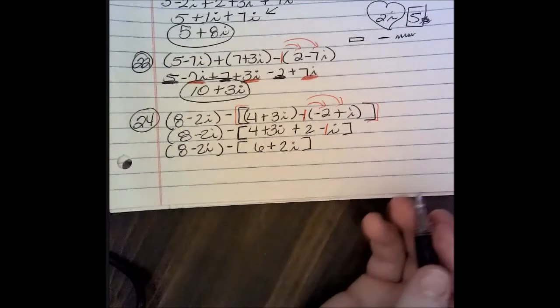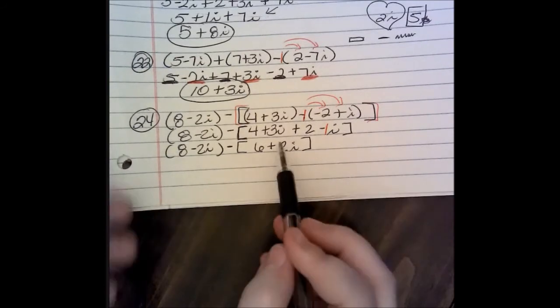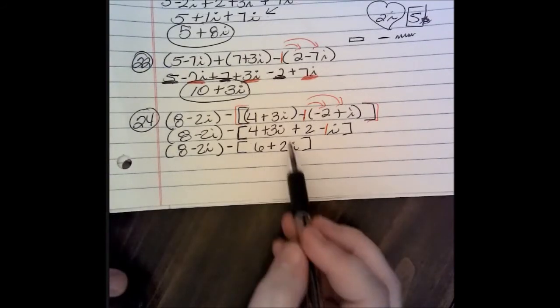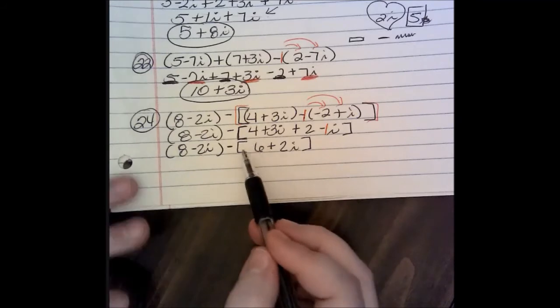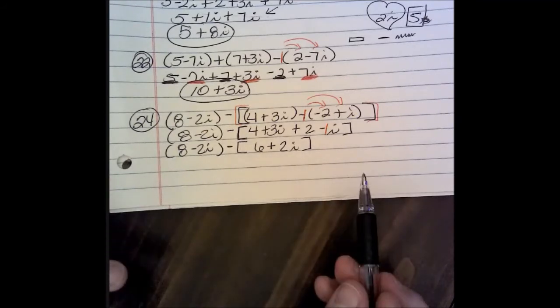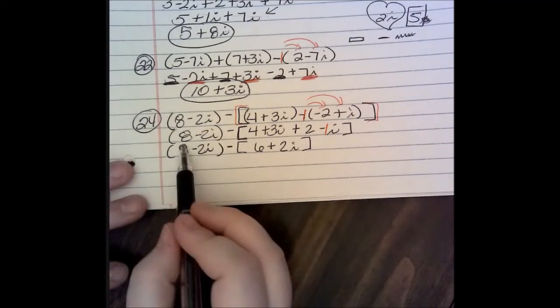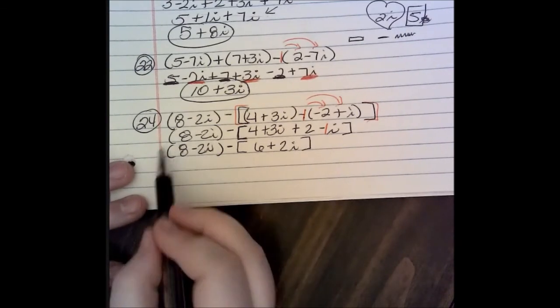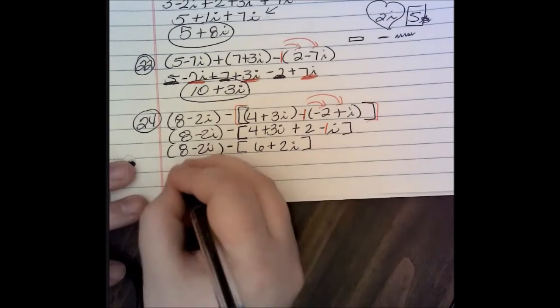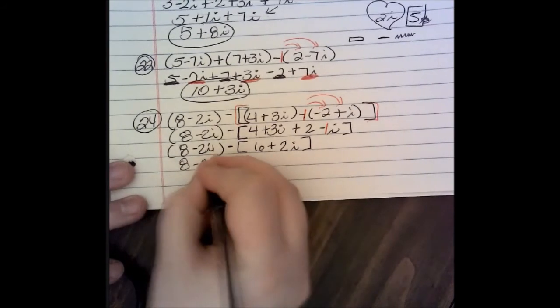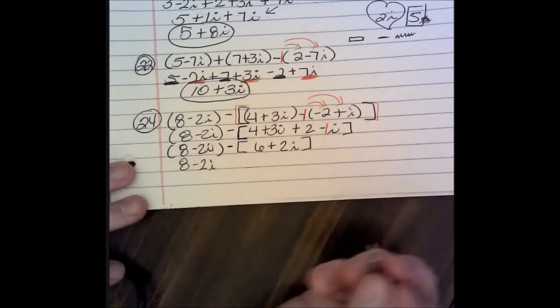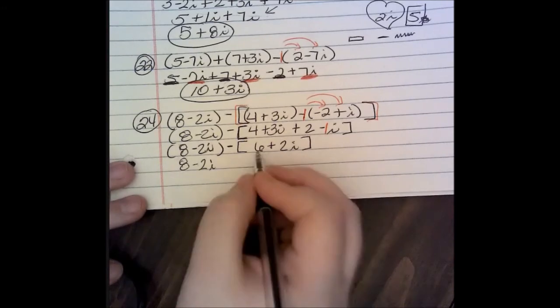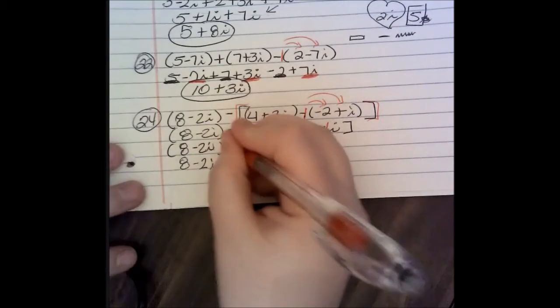So now, since everything inside of these brackets is simplified, we're going to treat them as if they're just parentheses. So over here, you can't combine these two terms. There's nothing multiplying out in front. So your 8 minus 2i is released. Can't combine these two terms, but there is a negative 1 out in front.